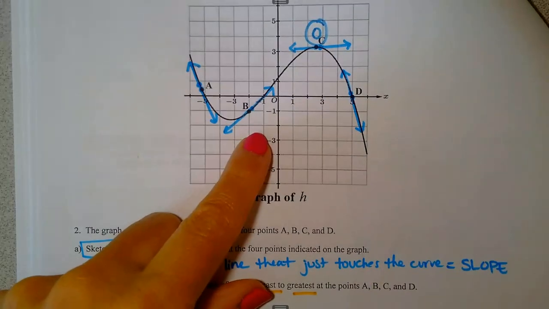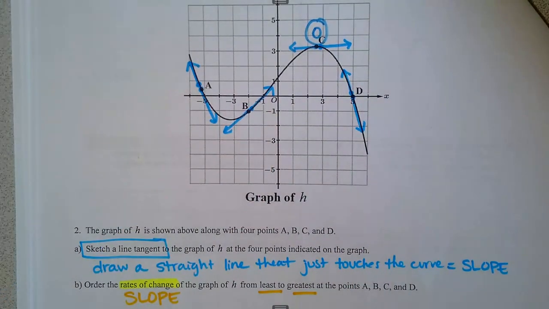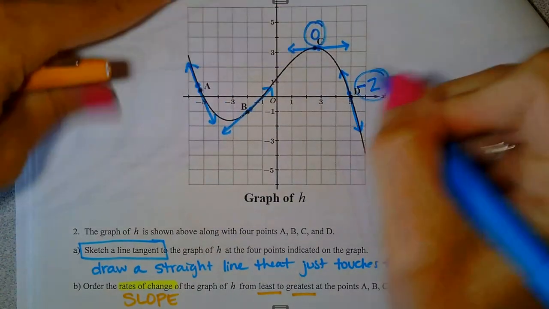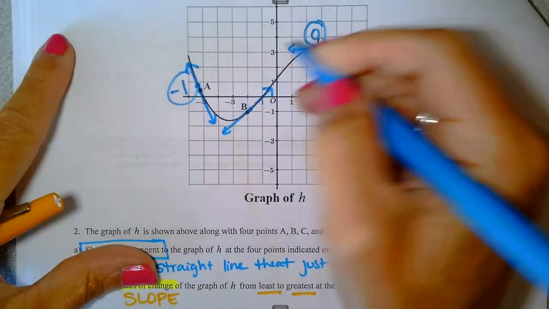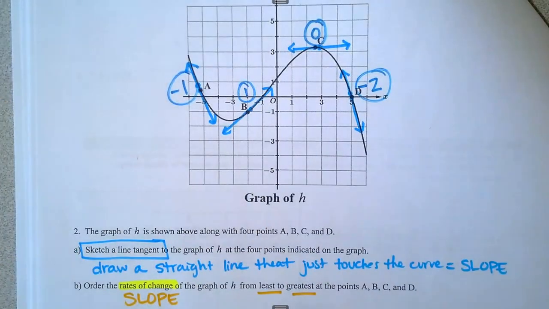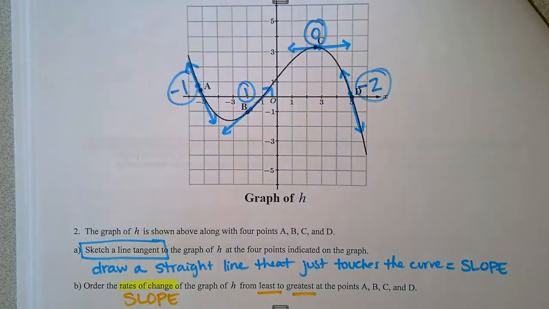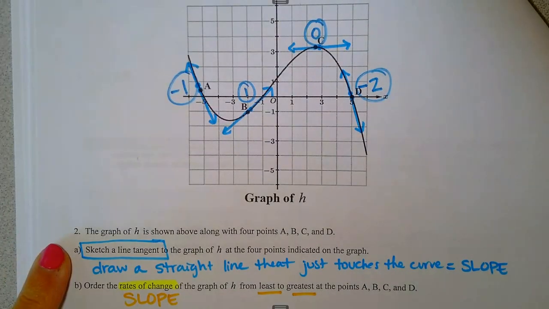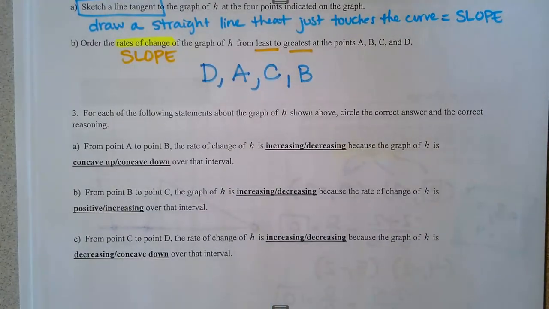So we're just guessing at this point. Which one do we think is steeper? D. I would agree. Maybe this is -2, and this is -1, and this is +1. Who knows? Those are just guesses, but I'm going based off of the lines that I've drawn. So which one's my smallest? D, and then A, and then C, and then B. D, A, C, B. Does that make sense? Yeah?